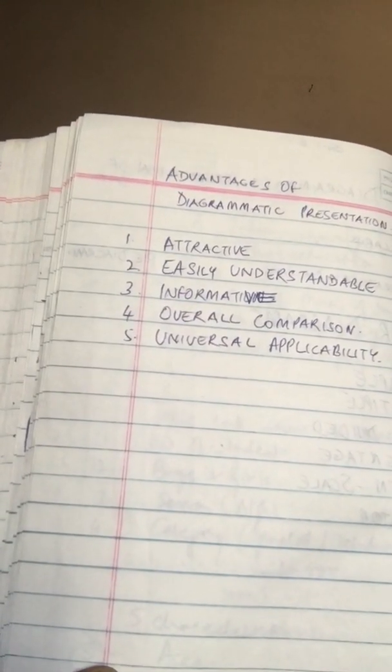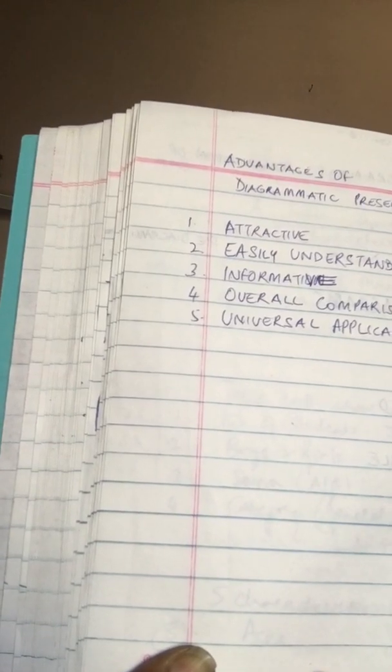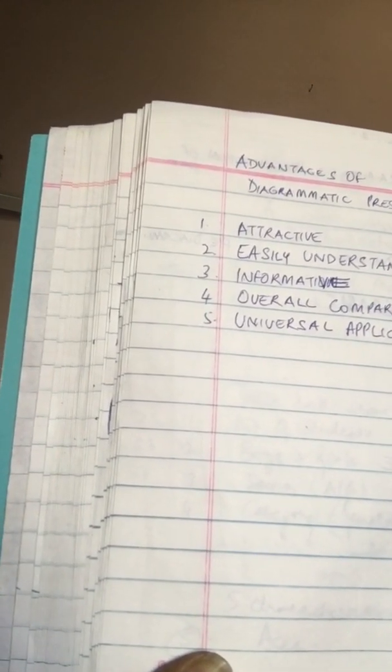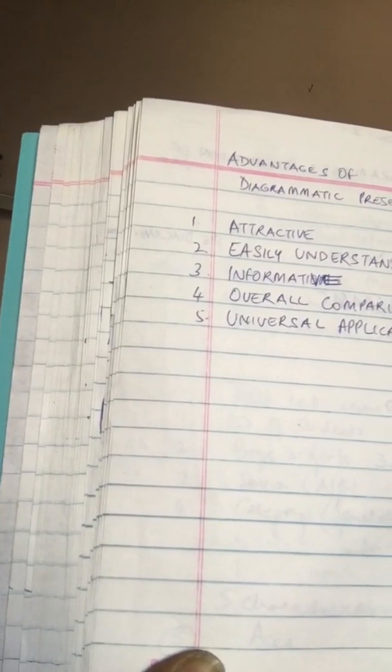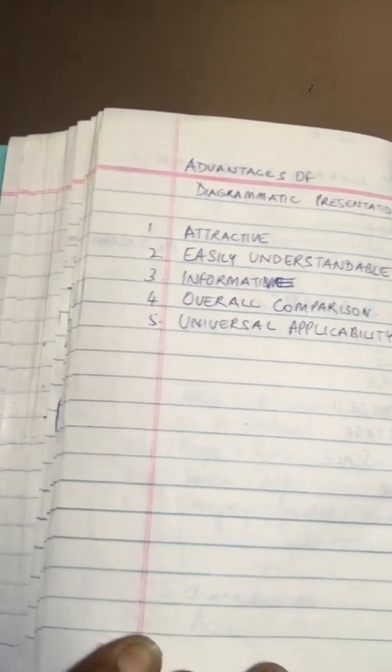Okay. Then another thing is, it's easily understandable. That means diagrams make the data simple and easily understandable. In this regard, there is an old saying, a picture is worth 1,000 words. And this seems to be so very true. The mind can more readily appreciate the significance of figures in the form of diagrams than it will follow the figures themselves. Figures are dull and dry, but diagrams on the other hand are interesting. We don't get tired when we study them, rather they create interest in our studies. Alright, so that is what it is.